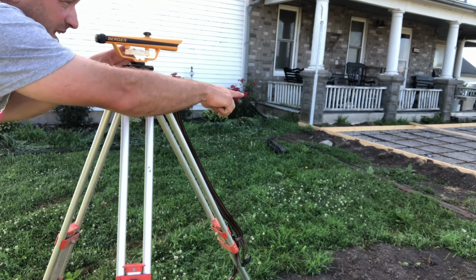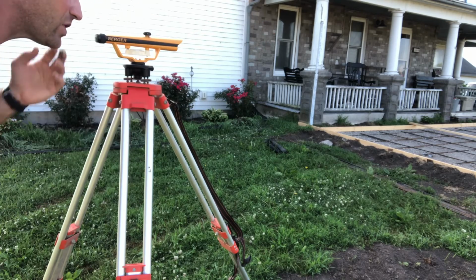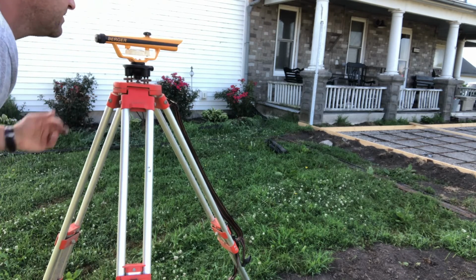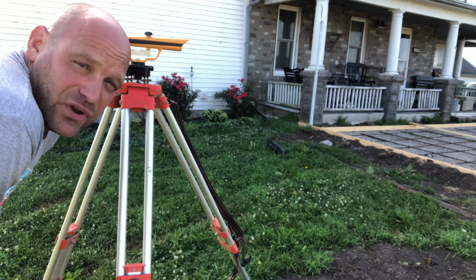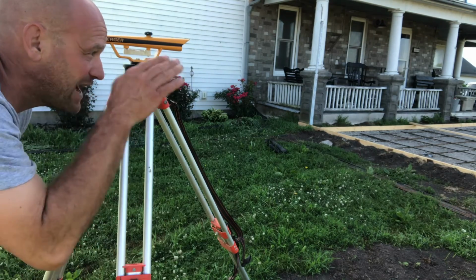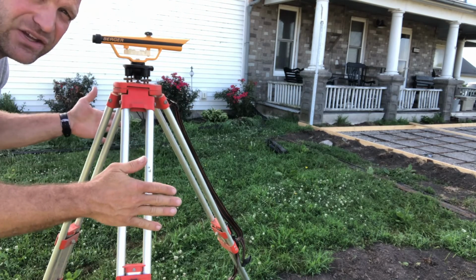Then I want this at 3 foot 7 and a half, this corner by the ditch, and then that far corner, I want it down there, I want it 3 foot 10 and a half, because that will give me my 6-inch drop at the far end. So that's how you would use a transit.